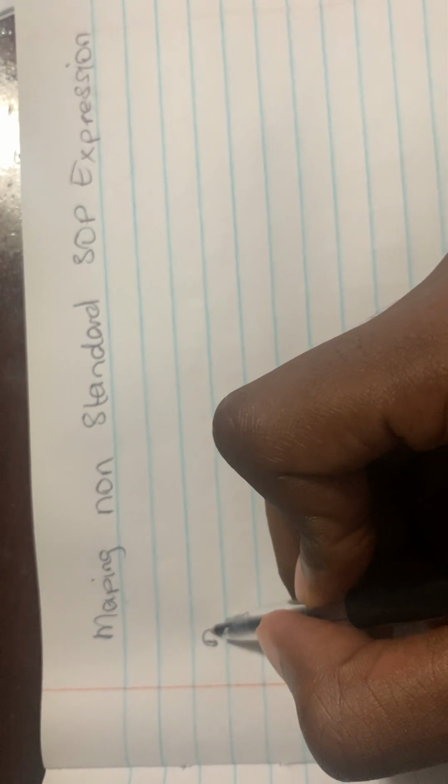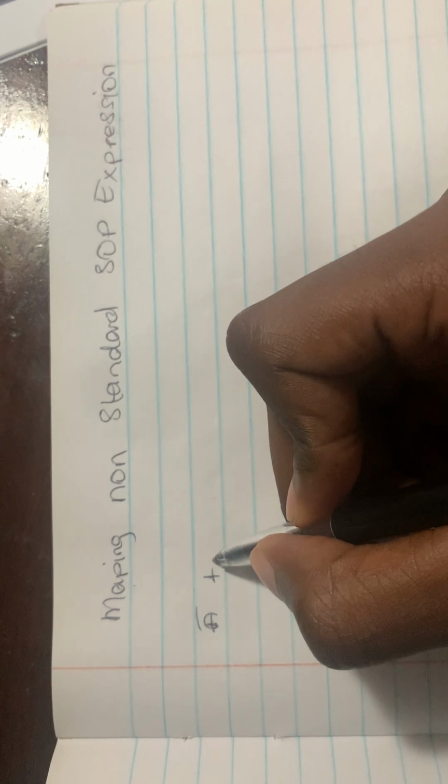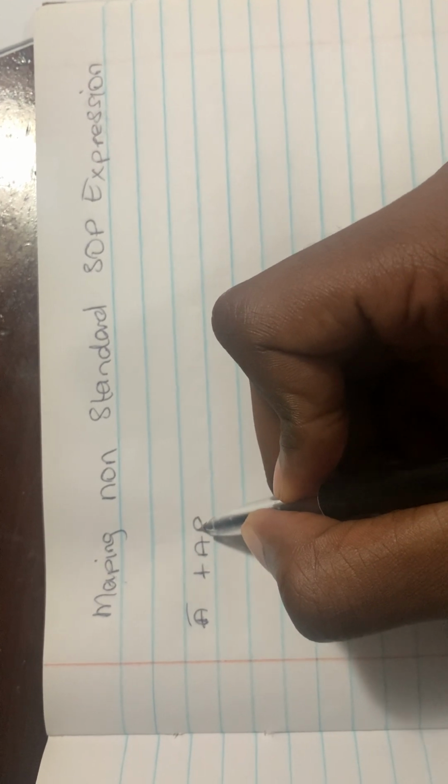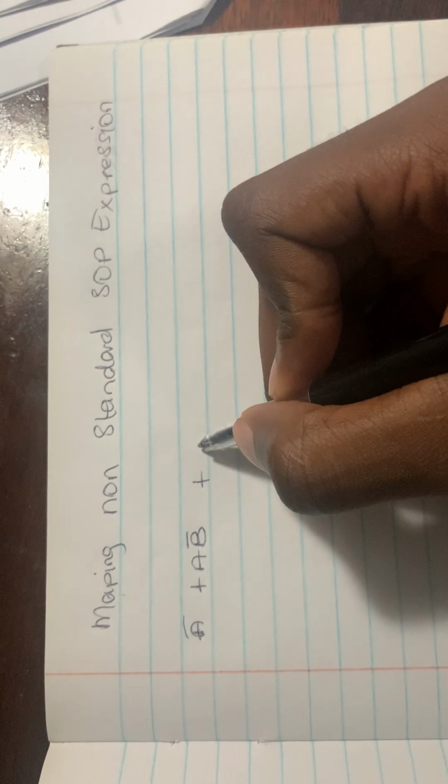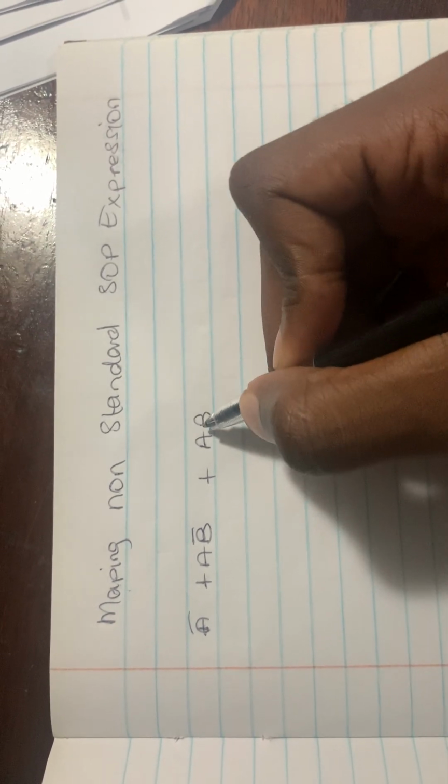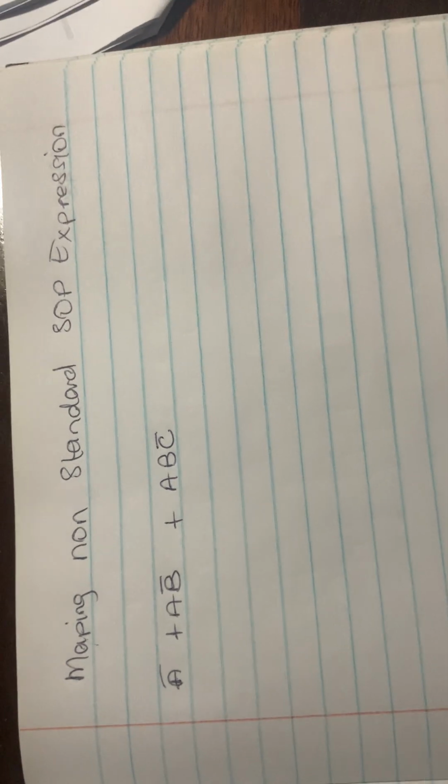So maybe, for example, you'll be given A bar, plus A B bar, plus A B C bar. Okay, so this is a 3 variable expression.